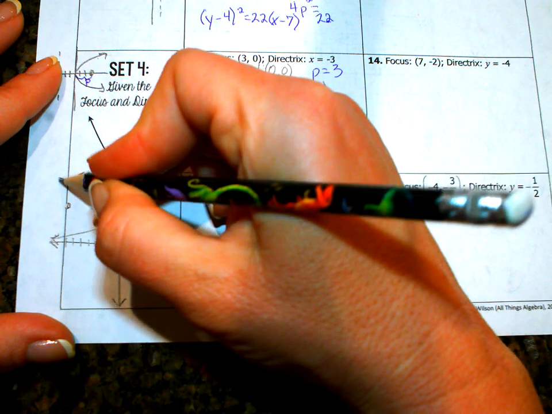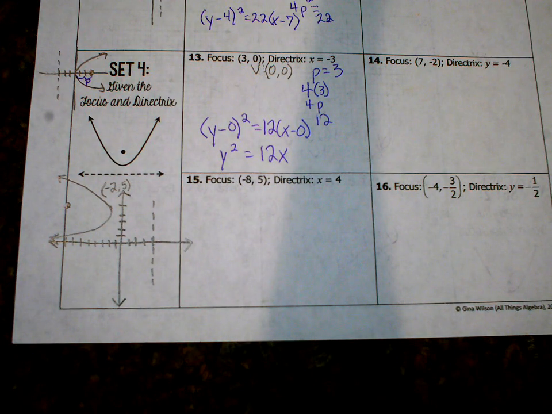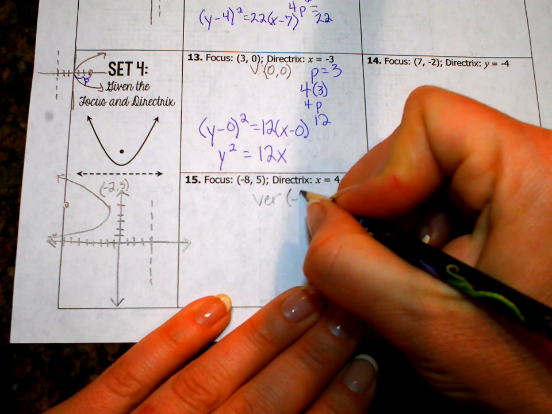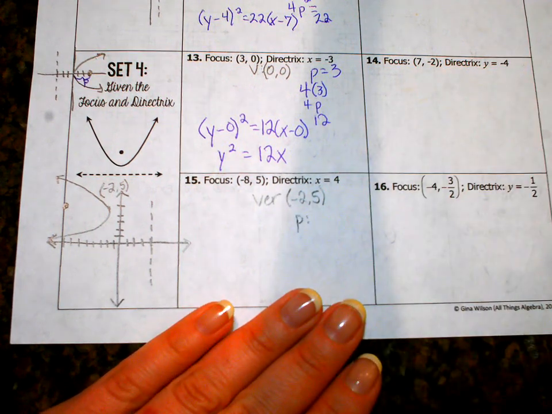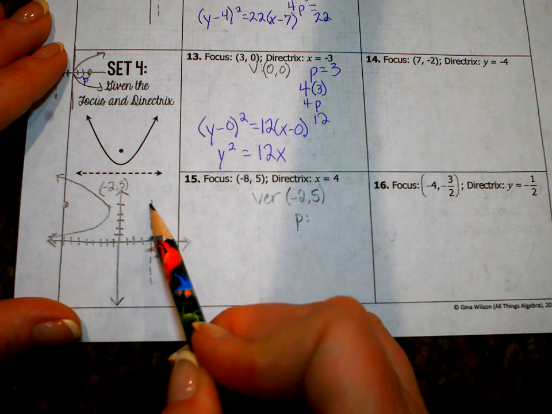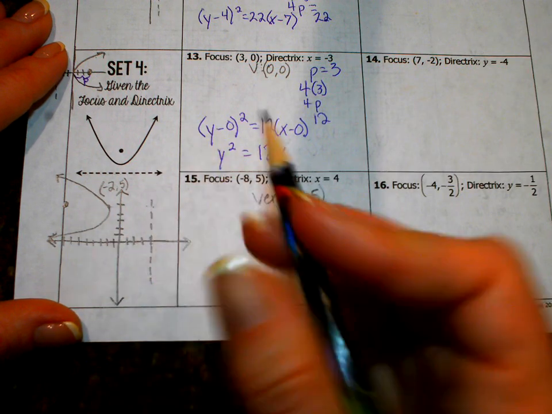Okay? And there's my vertex. Negative 2, 5. Now, how far apart is my vertex and my directrix? Vertex and directrix. That's 6 away. But I'm going to the, okay, look.